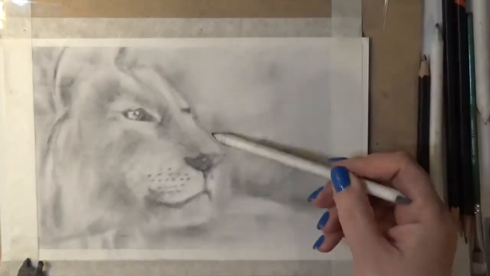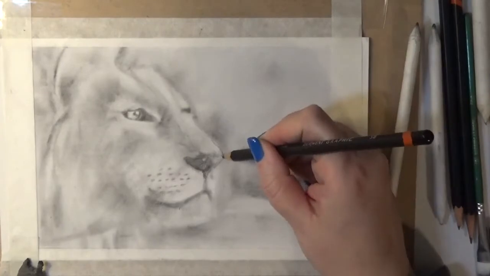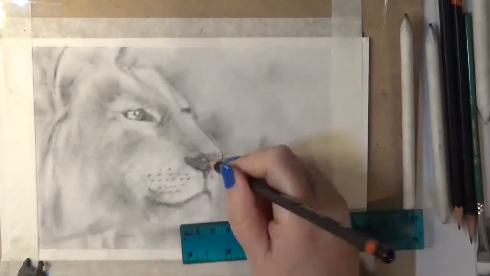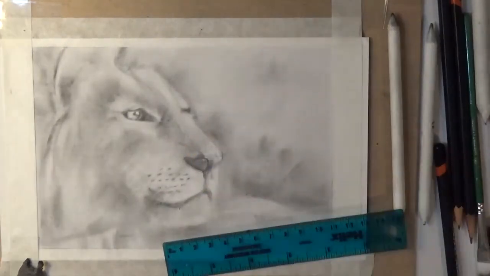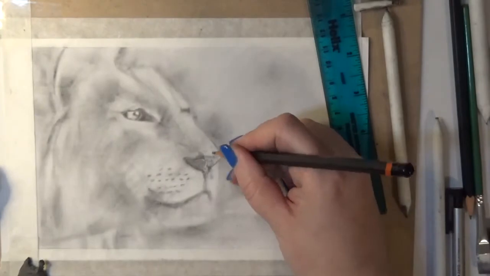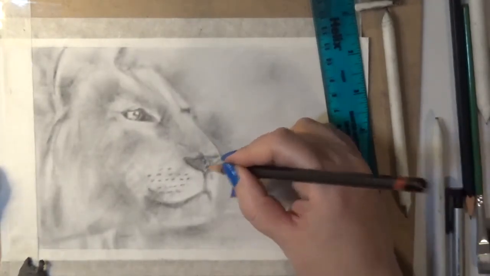So I often use blending stumps versus pencils, especially in the beginning. I'll use pencils more for smaller detail areas, like maybe the eyes, and then later when I'm doing more of the finer attention to detail, but blending stumps are my primary tool probably in those first couple layers.